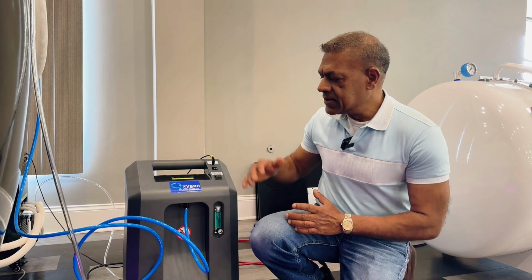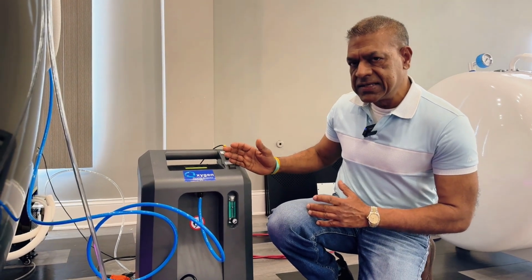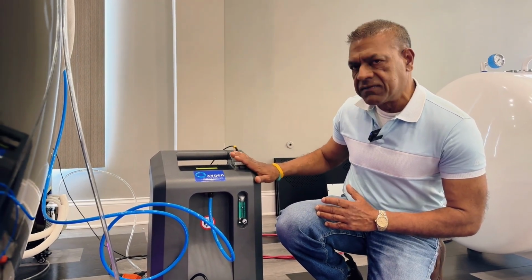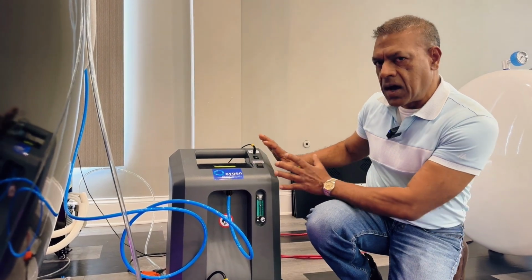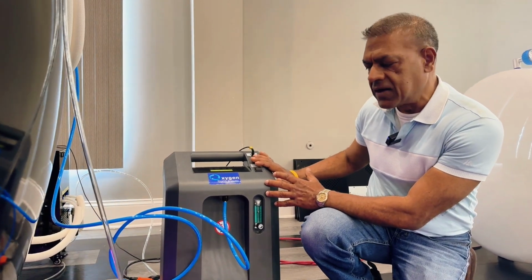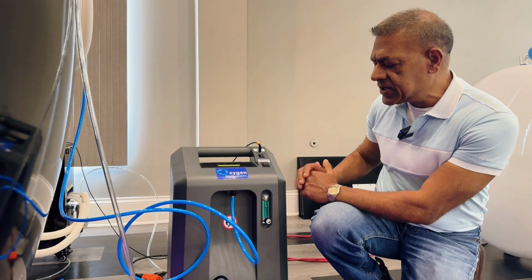Now let's talk about the oxygen concentration. The oxygen concentration inside the chamber is provided by means of having 2 individual oxygen concentrators attached to the chamber, such as this. Now this is on the right side of the chamber. You also have an equivalent oxygen concentrator on the left side of the chamber.